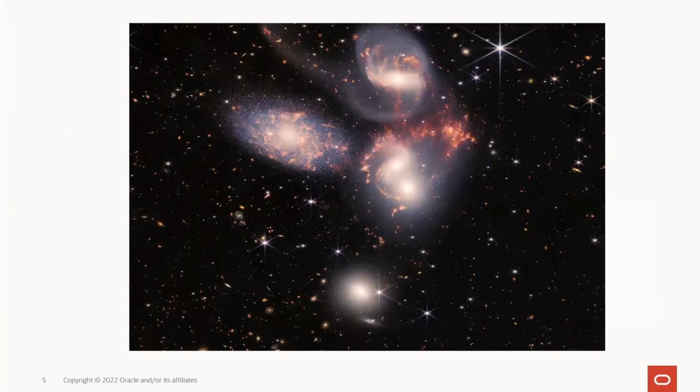So most recently, NASA's James Webb telescope revealed some astonishing new images of our universe, some never before seen details of a galaxy group called Stephan's Quintet. And as you can see here, there is a lot of detail, about 150 million pixels in the raw image, which is a composite of 1,000 separate image files.